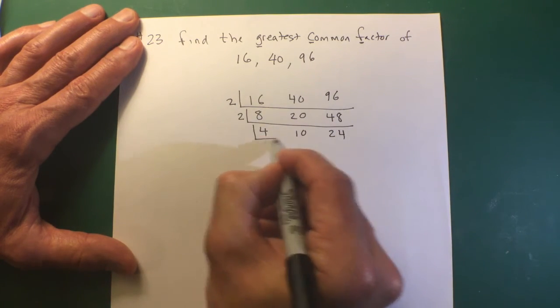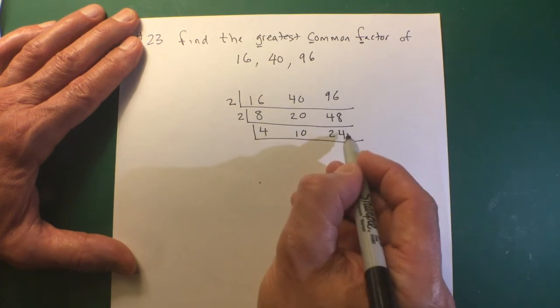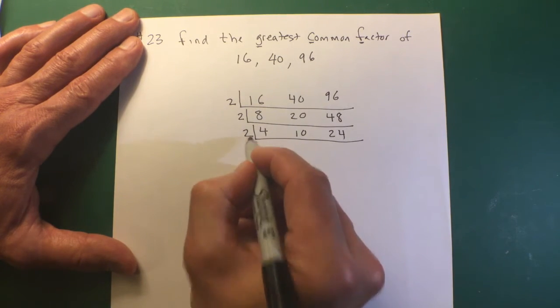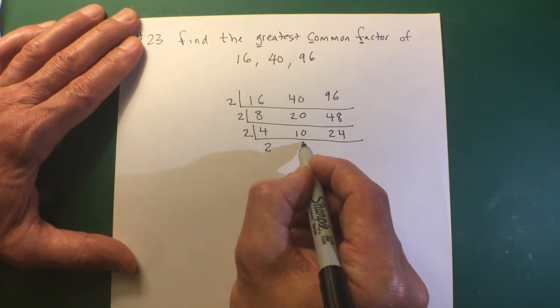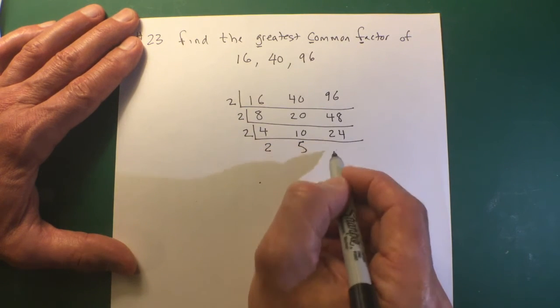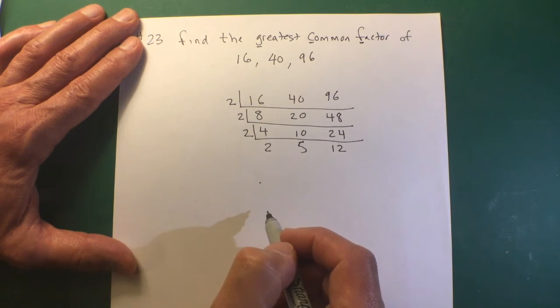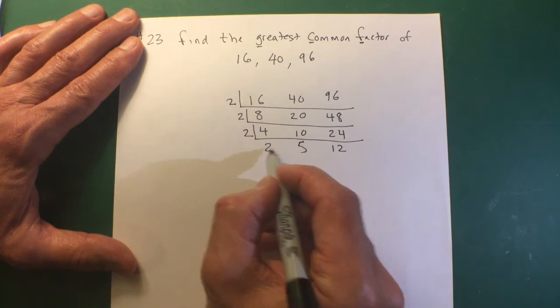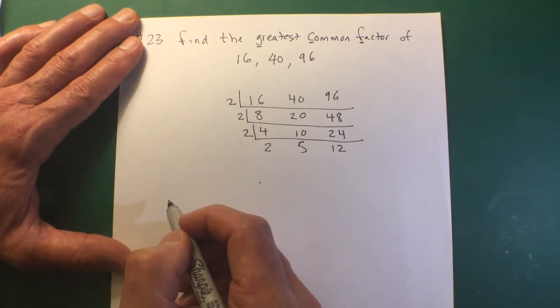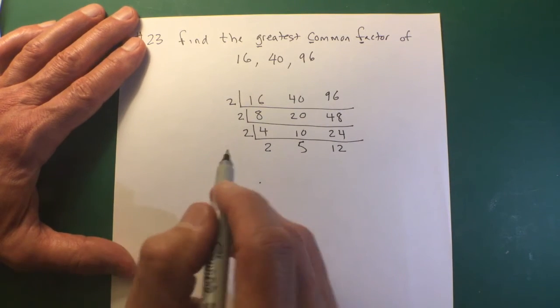All right, let's try it again. Is there a prime number that goes into all 3? Yes, there is. It's 2. So 2 goes into 4 2 times, 2 goes into 10 5 times, and 2 goes into 24 12 times. Right? And I say, well, is there another prime number that goes into all 2, 5, and 12? And the answer is no. So I need to stop here.